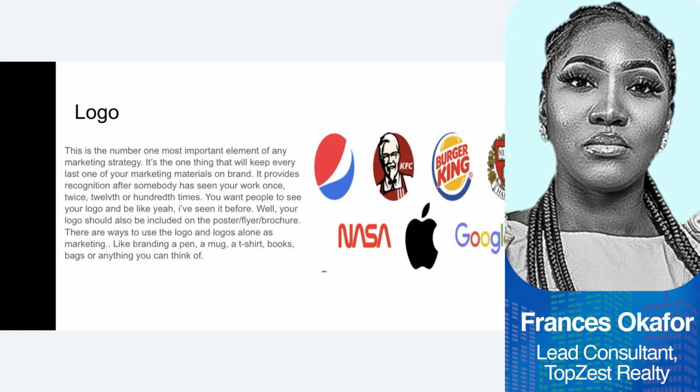Logo is very, very important. If you have one, when you're making your post, make sure you make it bold, whether it's on the left-hand side or middle or the right-hand side, so that people can actually see it on your videos. If you're doing a flyer, you can put your logo on your flyer. If you're doing a poster, put your logo on your poster. If you're doing a brochure, your logo is very important.